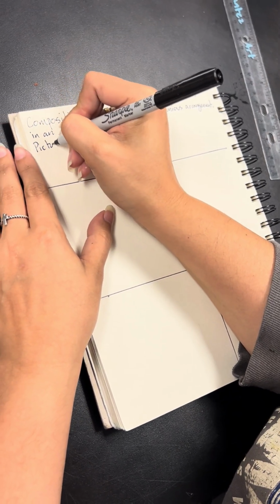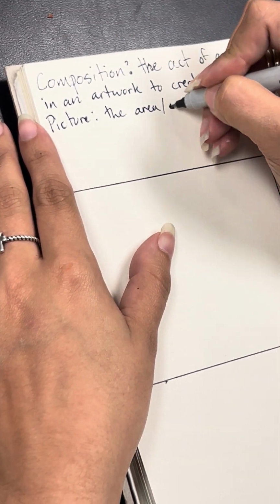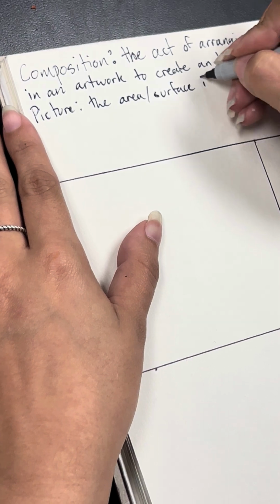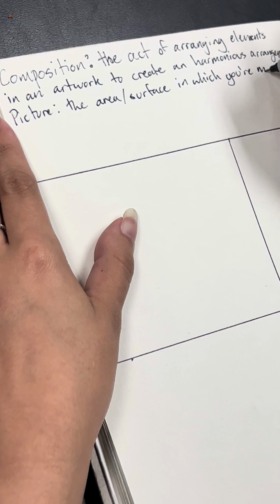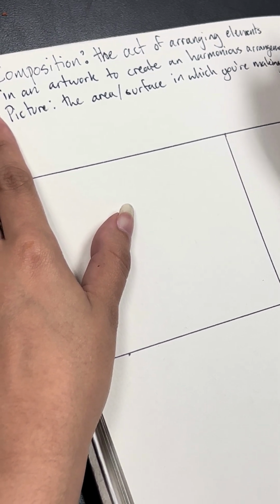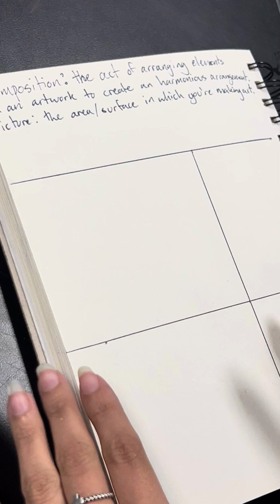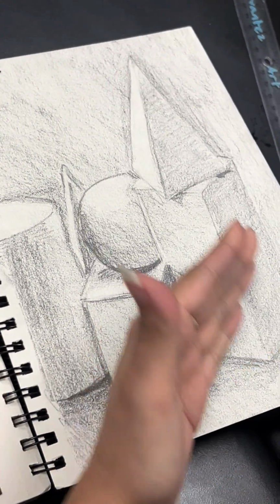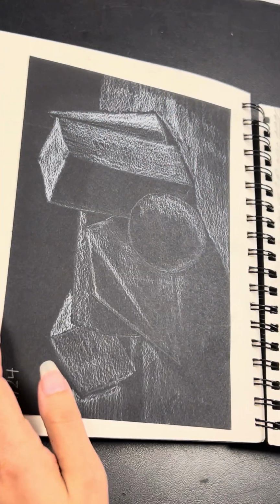Picture plane. The area or surface in which you're making art. For the moment, my picture plane happens to be this box. It's where I'm working. This will be its own picture plane. This will be its own picture plane. Over here, my picture plane was the entire page of my sketchbook. Over here, it was this entire piece of black paper. Those are picture planes where you're making your artwork. If you happen to be making a mural, your picture plane might be a whole wall.